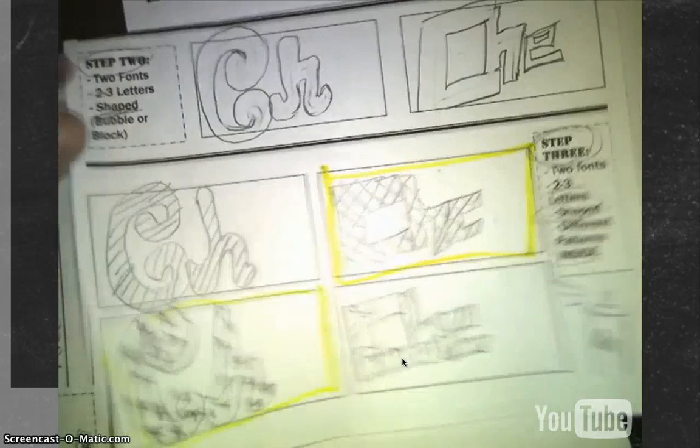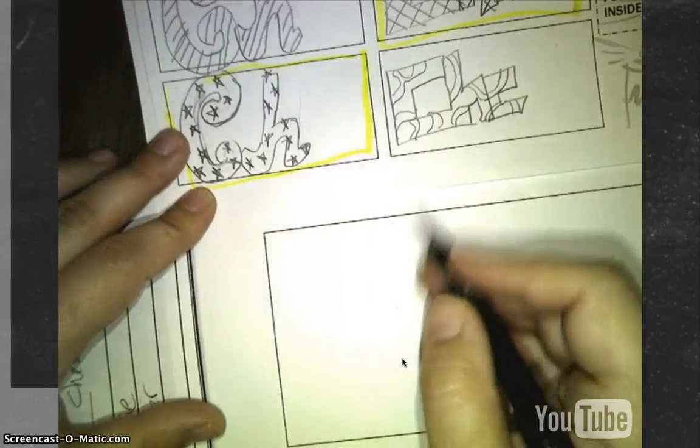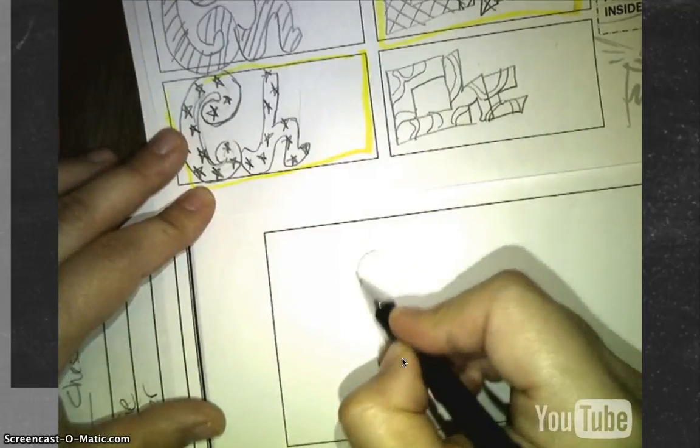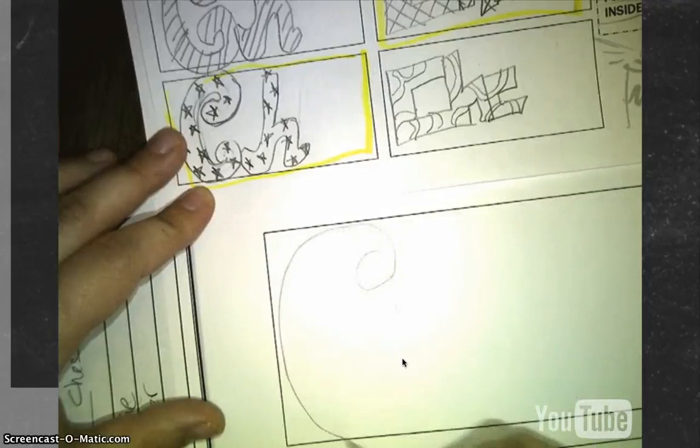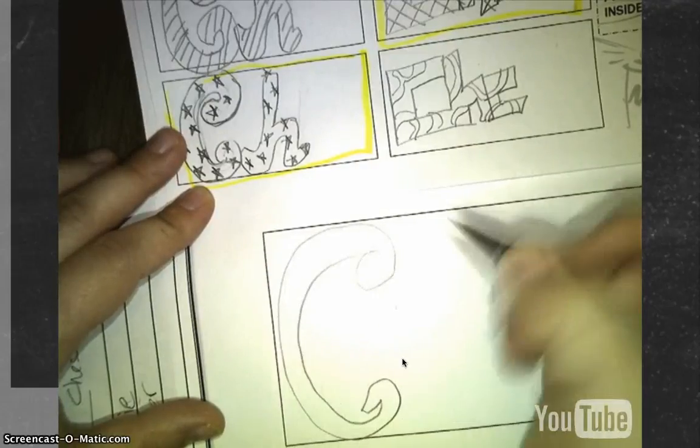Alright, so I'm going to do 1 in each box. So we'll do this one right here in this box here. Nice and big. Fill up the box. Make it as tall as you can.